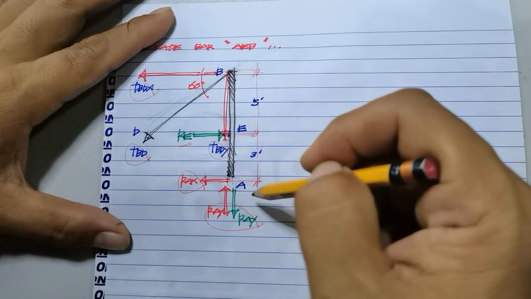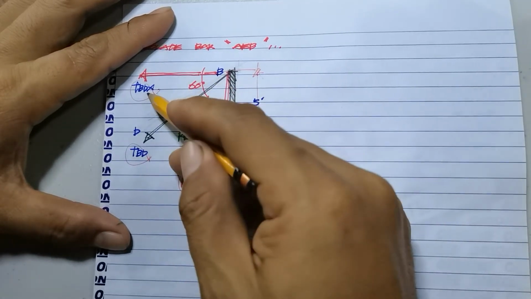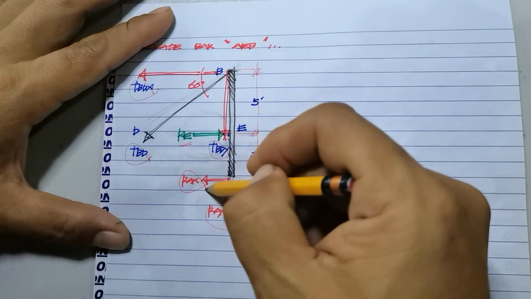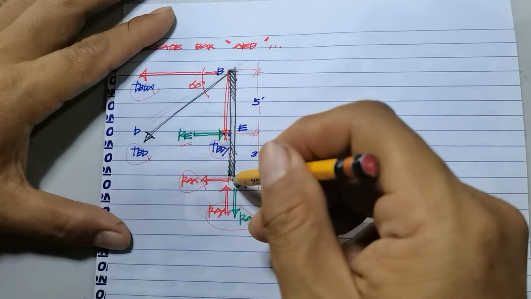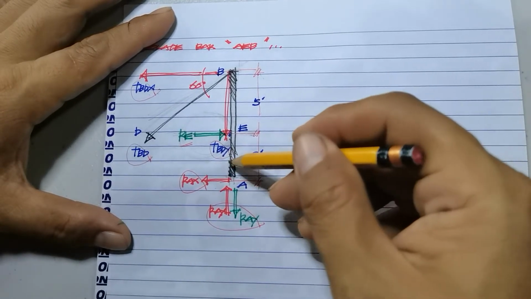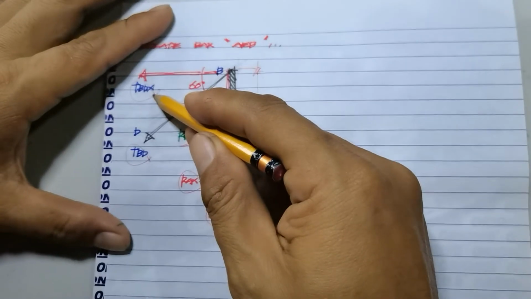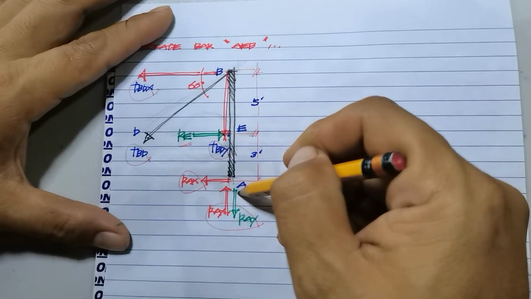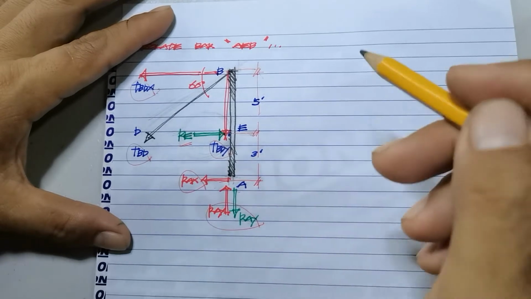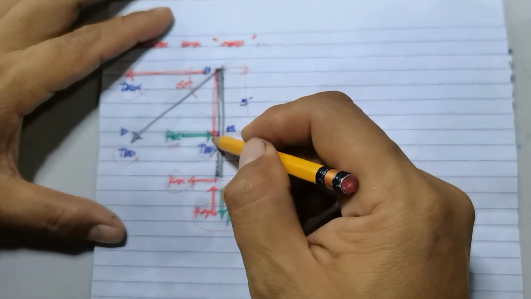At kung kayo ay magmo-moment sa B, aside from mawawala si TBD of Y saka si RA of Y, mawawala din si TBD of X. So, lalabas si RE. Then, lalabas din si RA of X. Or, kung kayo mag-moment summation at A, mawawala si RA of X, mawawala din si RA of Y as well as si TBD of Y, magpapakita ngayon si RE at magpapakita din si TBD of X. So, in both cases, possible kung tayo mag-moment summation sa B or mag-moment summation at A. However, magiging problem natin is kung kayo man ay magtitake ng moment summation at E, hindi possible.